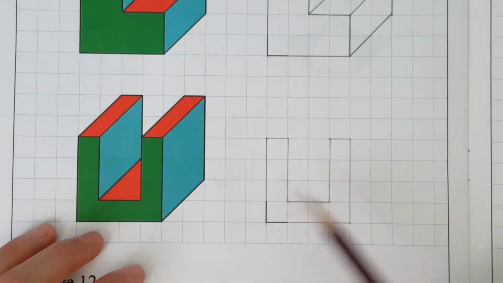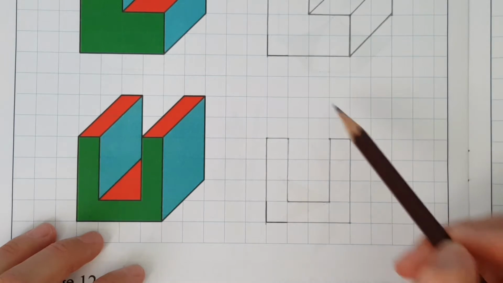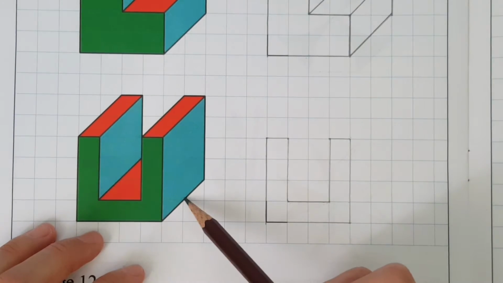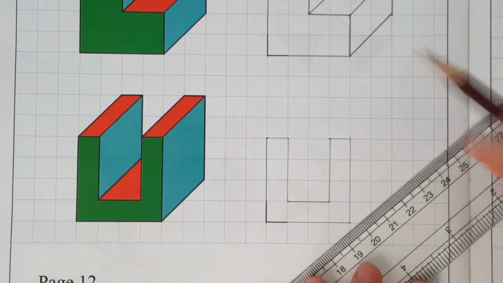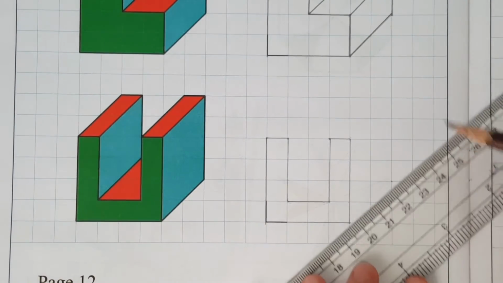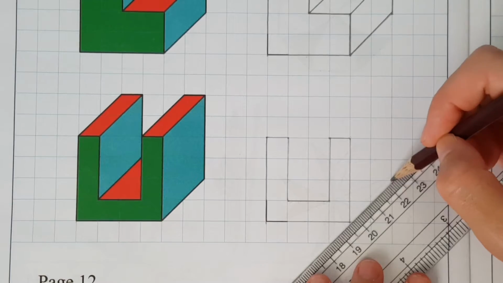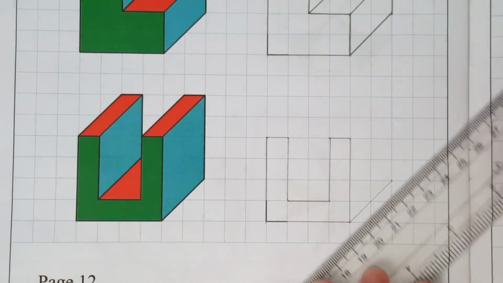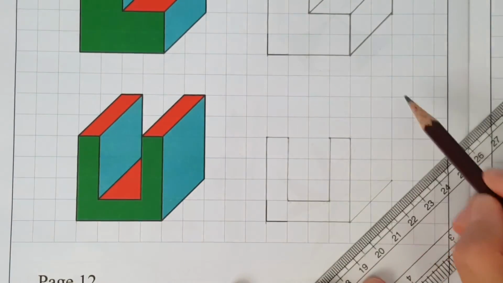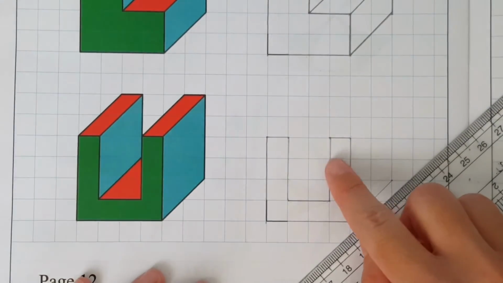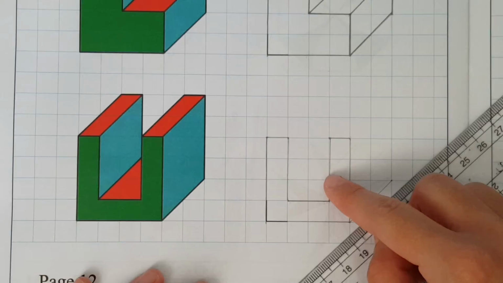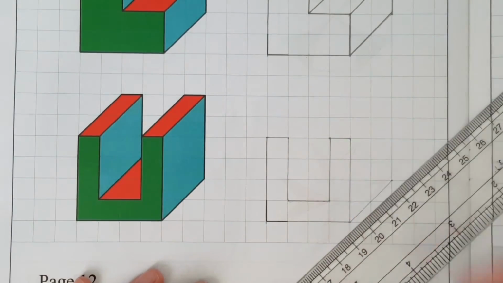Now let's move on to the 45-degree angled lines. Now the thickness of this shape is 2 squares from lower left to upper right corner. So let's go ahead and draw that line. And let's do the same with the others, as the thickness, of course, is the same throughout the whole shape.